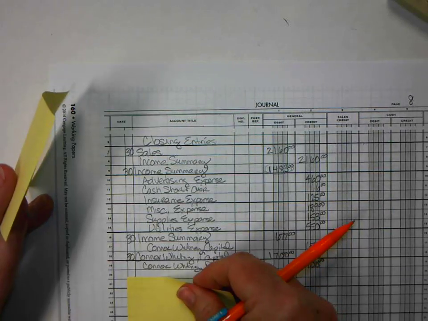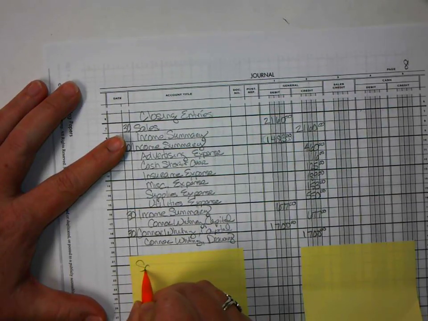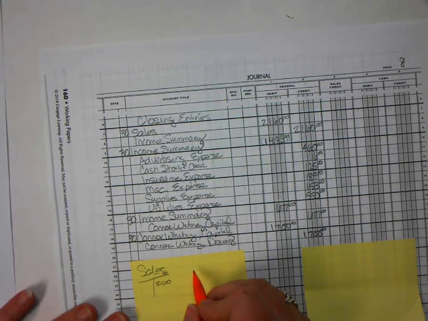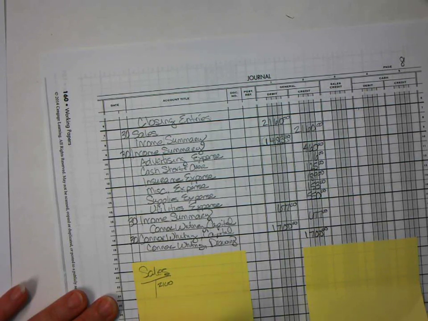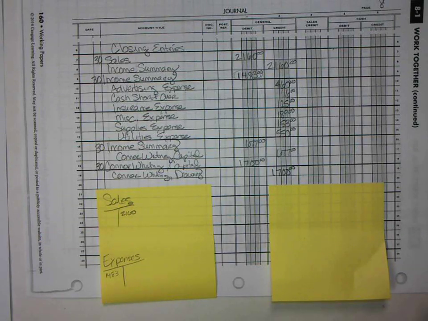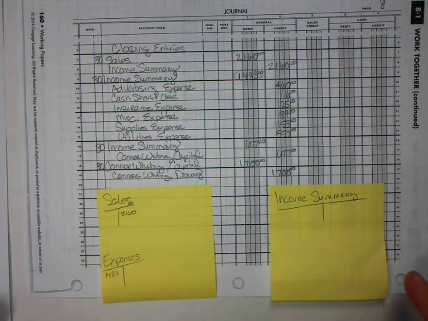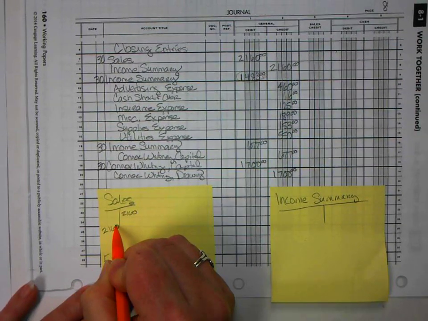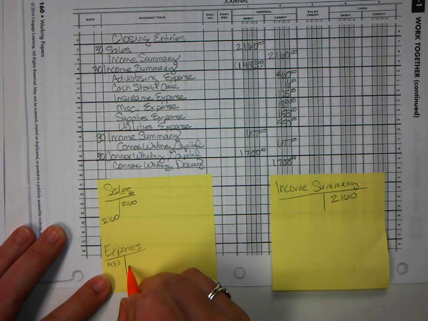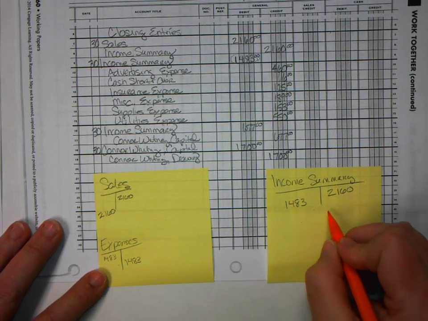So, just to see what we did here, originally in our worksheet we had a sales credit of $2,160, and our expenses totaled $1,483. We used our income summary account. To close sales, we put $2,160 here as a debit, $2,160 here as a credit. To close expenses, we put $1,483 here to zero it out as a credit, and we had a $1,483 debit here. The difference between these two was $677.